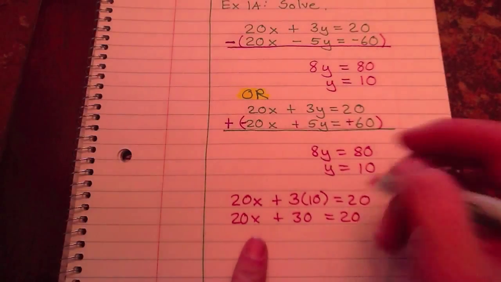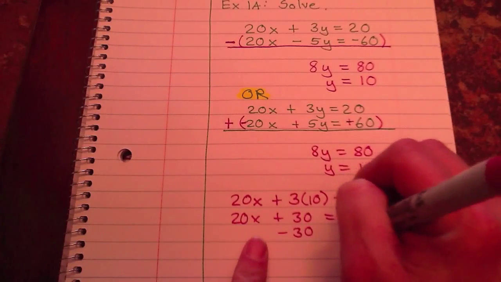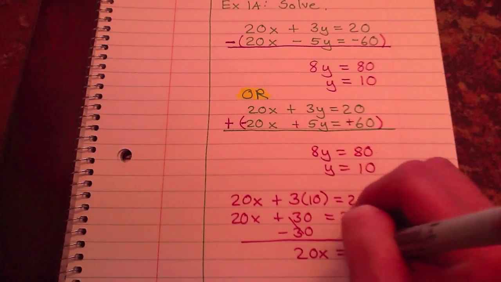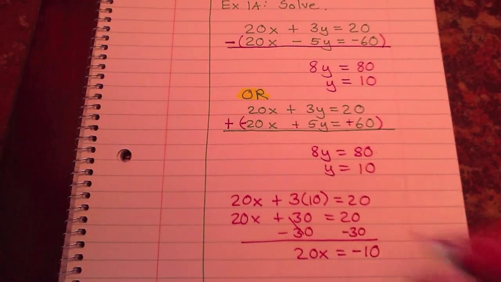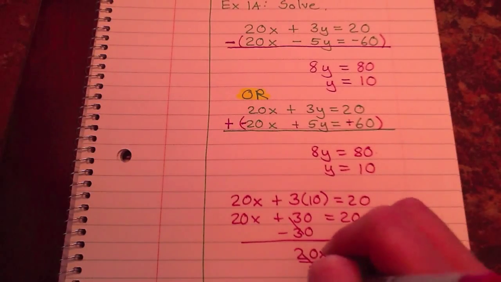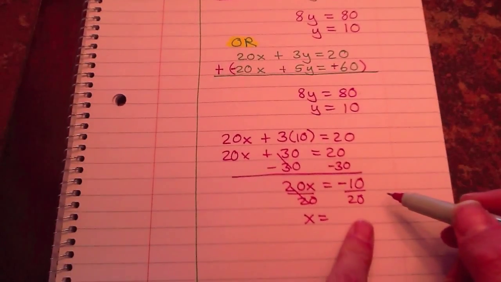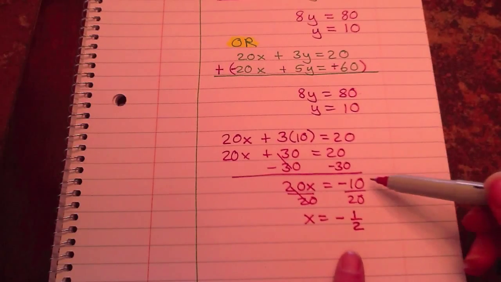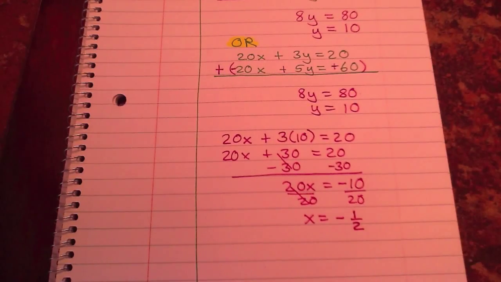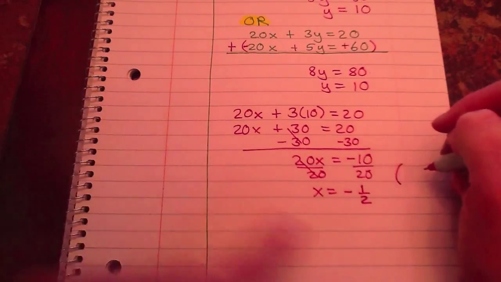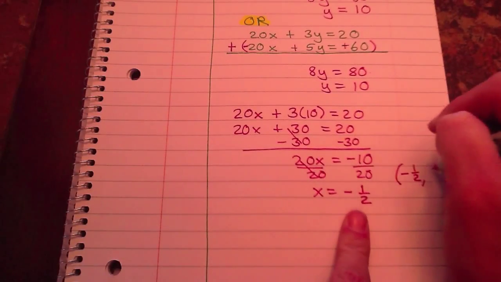I'm solving for x, so I subtract 30 from both sides. I end up with 20x equals a negative 10. Divide both sides by 20. Be careful here. It's not going to be a negative 2. It's going to be a negative 1/2. And it's a negative 1/2 because 10 goes into 10 once, 10 goes into 20 twice. Now your solution is, make sure you do x first, negative 1/2, comma 10.